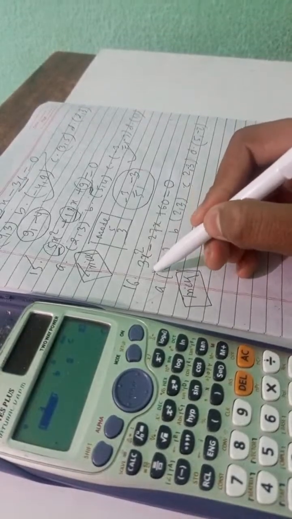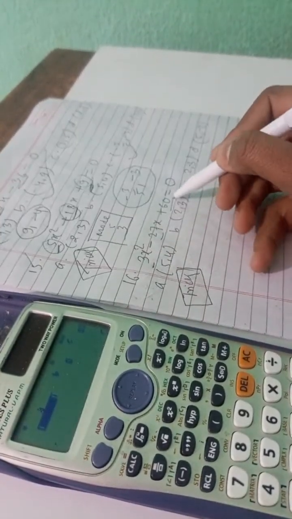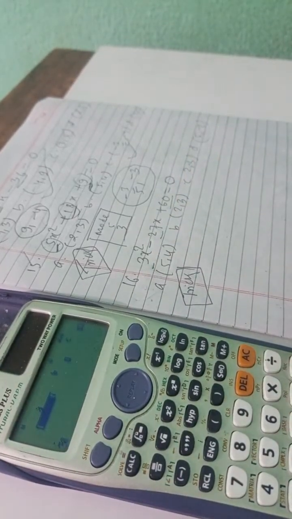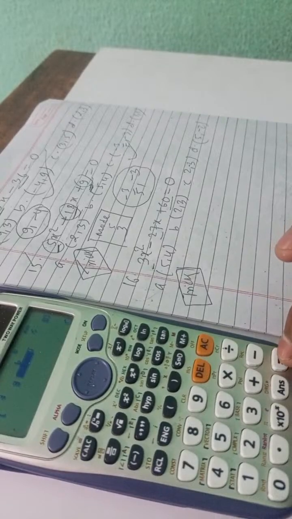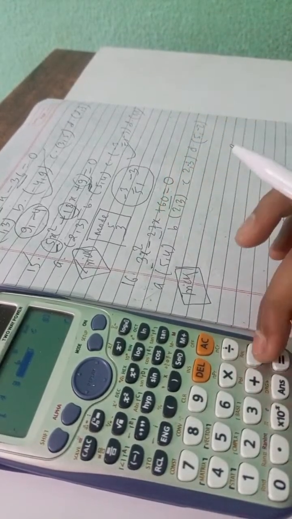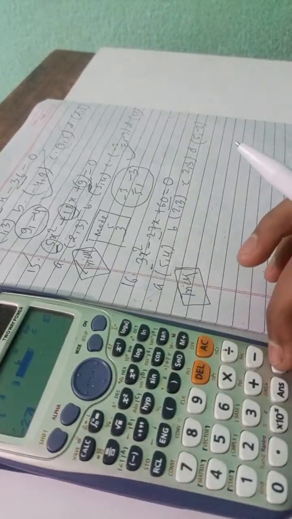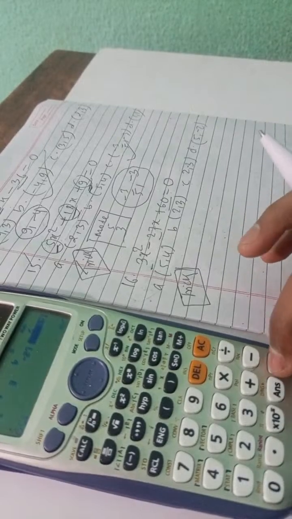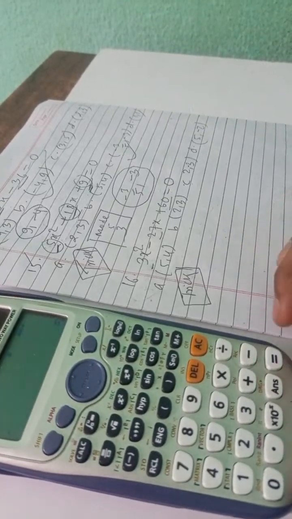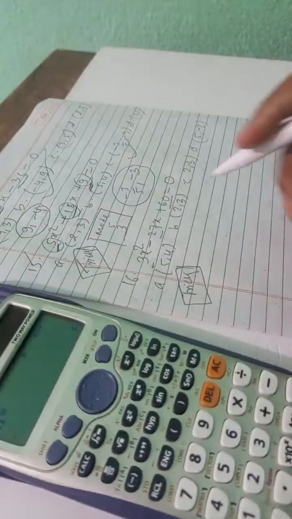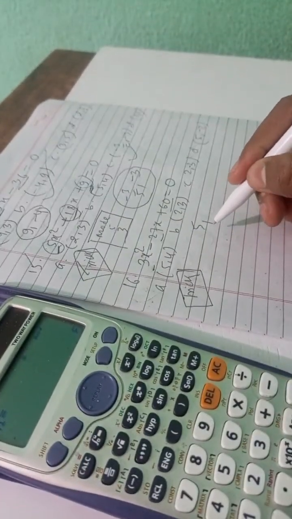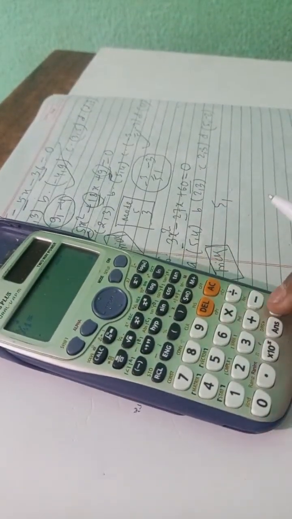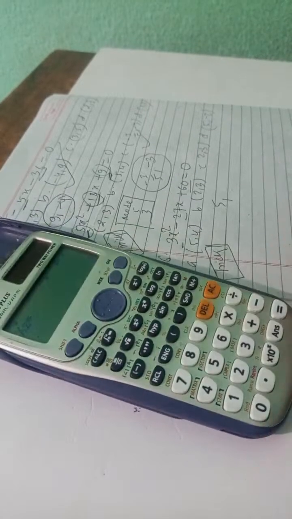Then you have to go to the coefficients of A, B, C. A is 3, then go to is equal to. Second is minus 27, then is equal to. Third is 60, then is equal to. For the answer, click is equal to. One answer is 5. For another answer, you click is equal to again, and the other answer is 4.